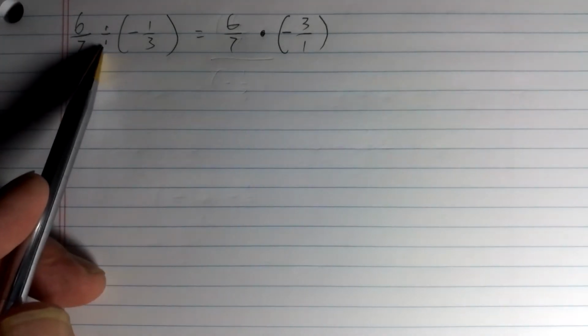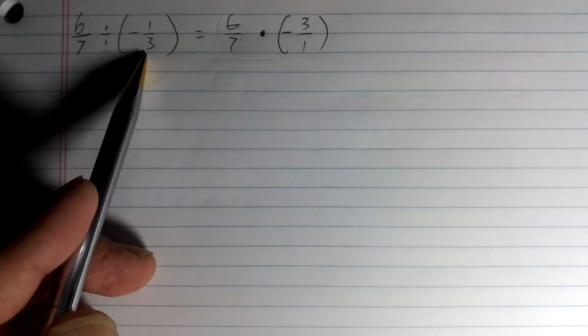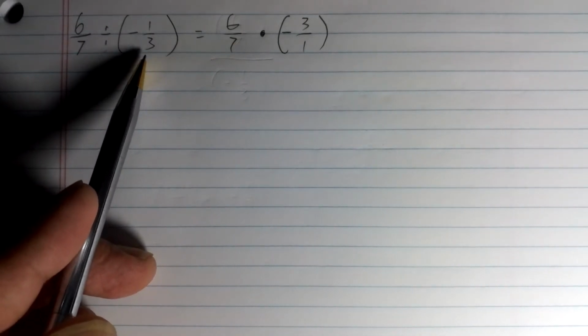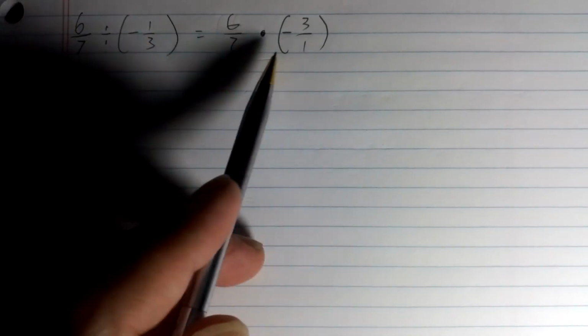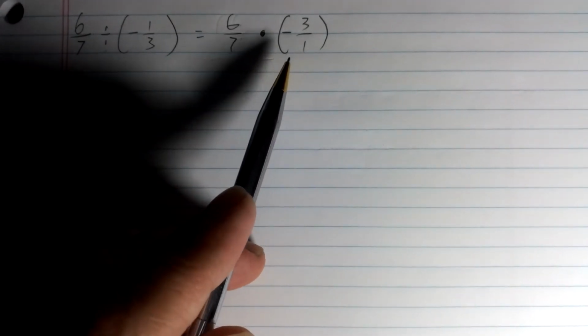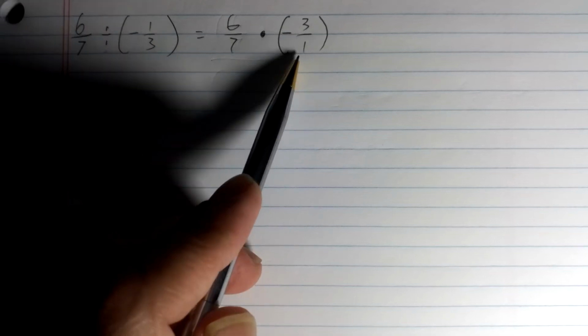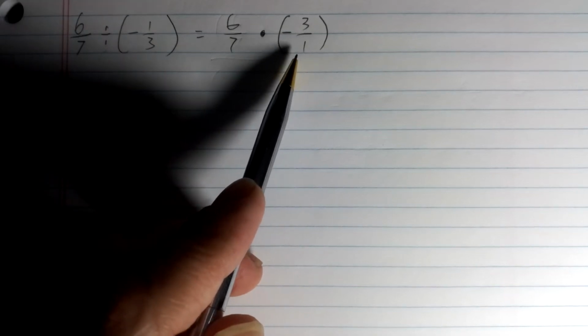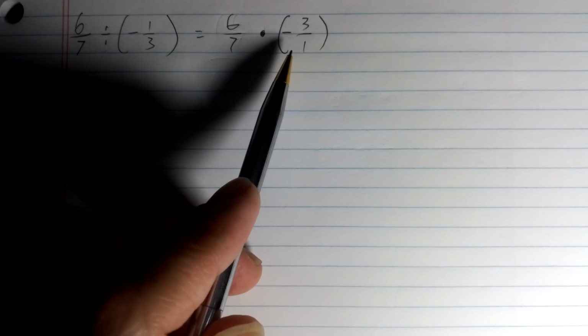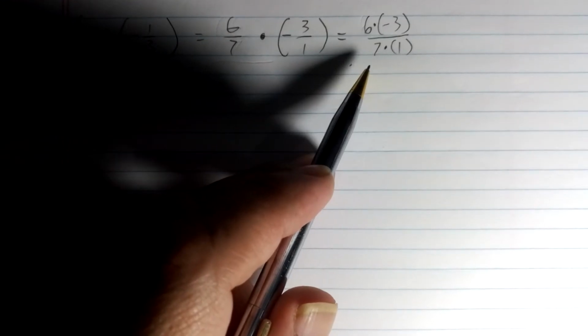The dividing sign changes to multiplication when I find the reciprocal of this value, which I've done. Now here, notice I have my 3/1. I'm going to keep my phantom 1 because this will help me a little bit in thinking through this problem.